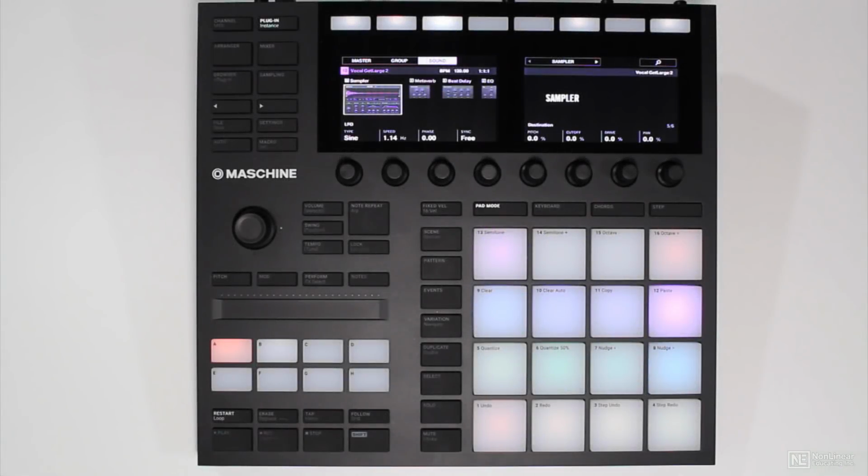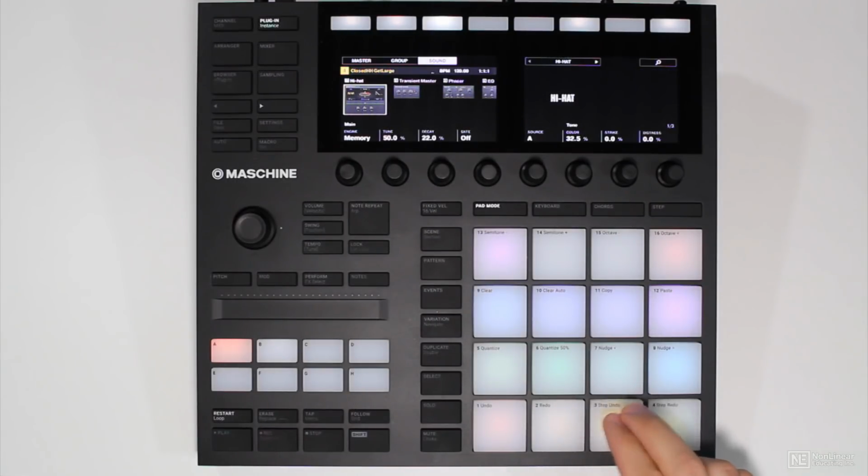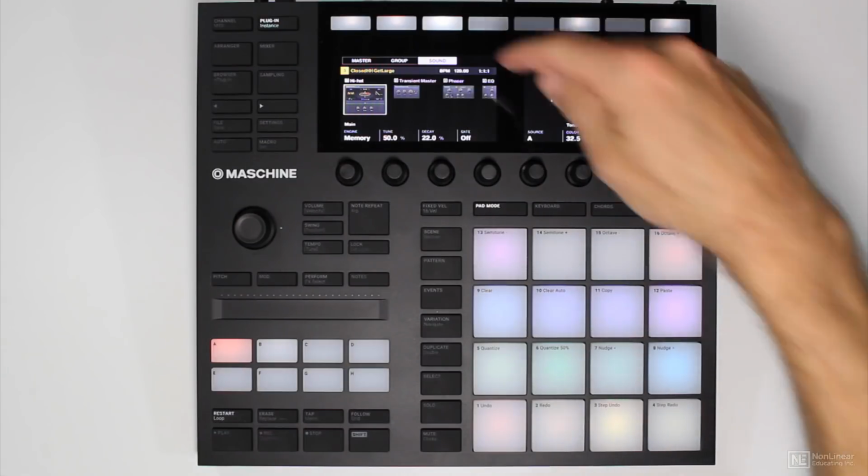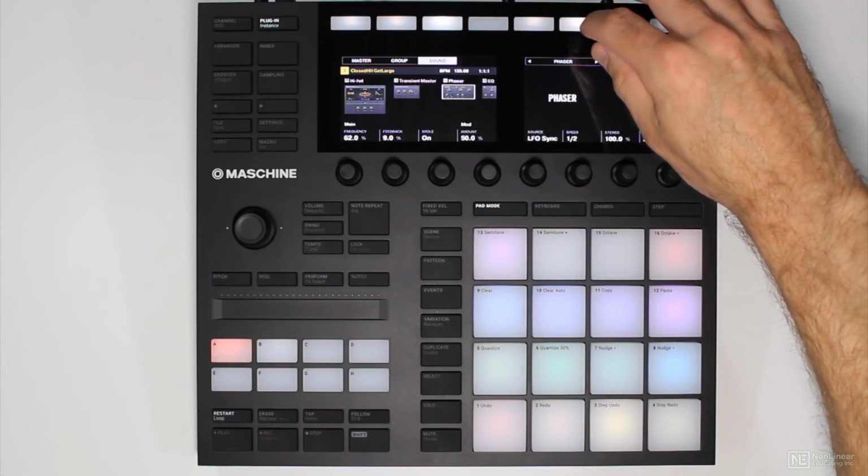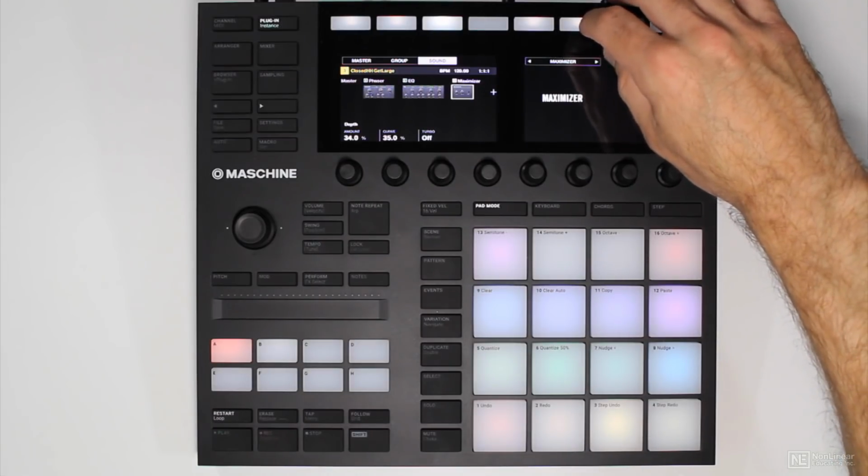All right, I'm almost ready to add some more sounds to this, maybe a closed hi-hat. So there is a closed hi-hat loaded up right here. However, I'm not nuts about the sound. And so sometimes you load a drum group and it has a bunch of effects on it. So at the sound level here, we can see this hi-hat has a couple, like a phaser, a maximizer.